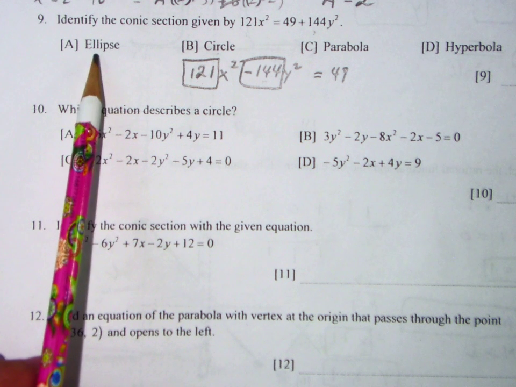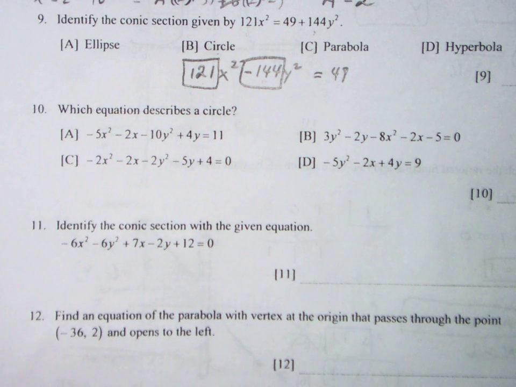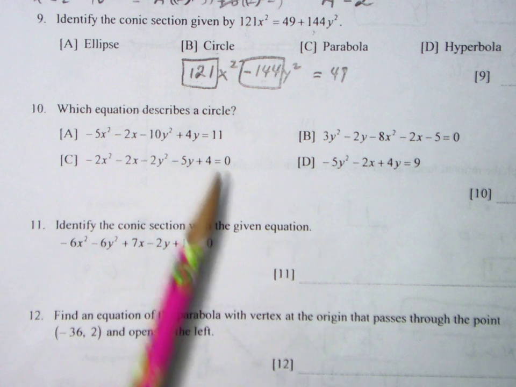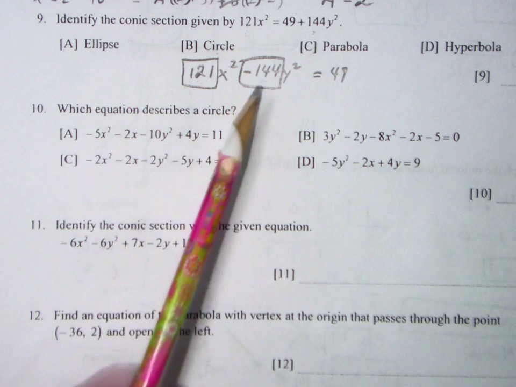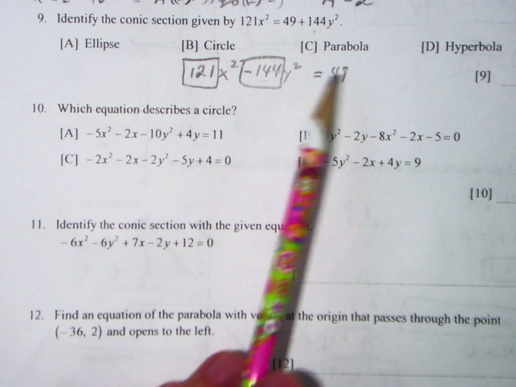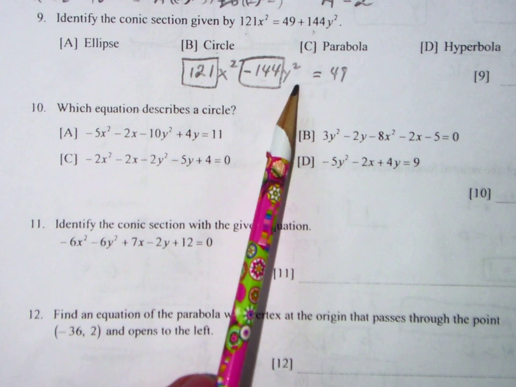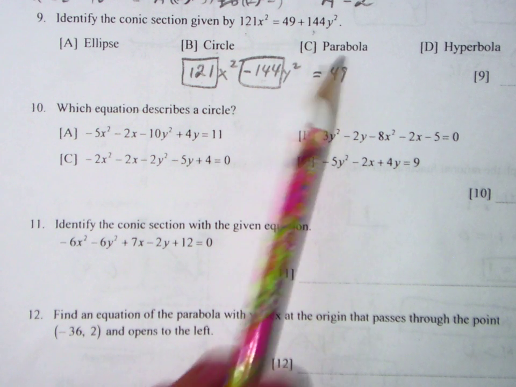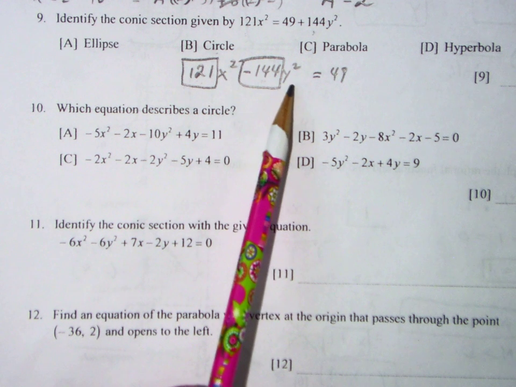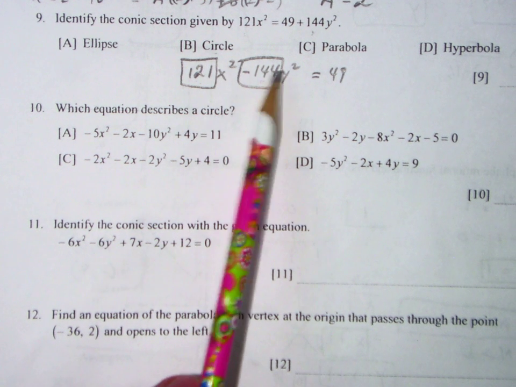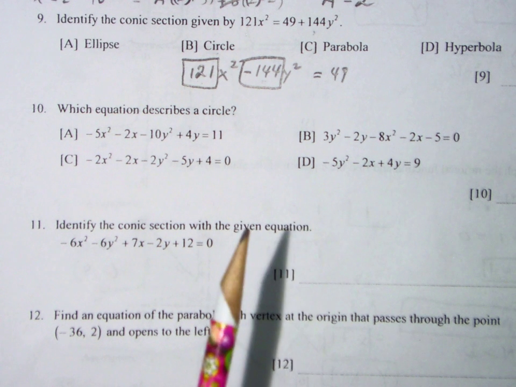For an ellipse, they'll be different, but they'll be the same sign. Again, this one is positive, that one is negative. This is not an ellipse. For a parabola, we're looking at the x squared and y squared terms here. A parabola has to be something like y equals x squared or x equals y squared. In this case, they both have a degree of 2, so therefore it is not a parabola.